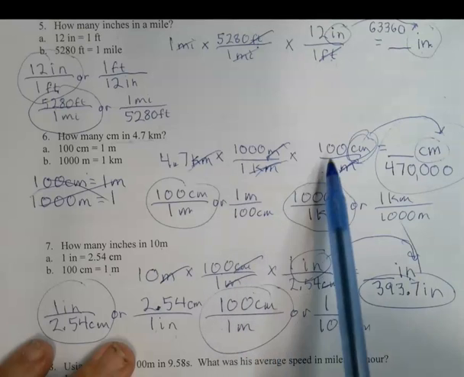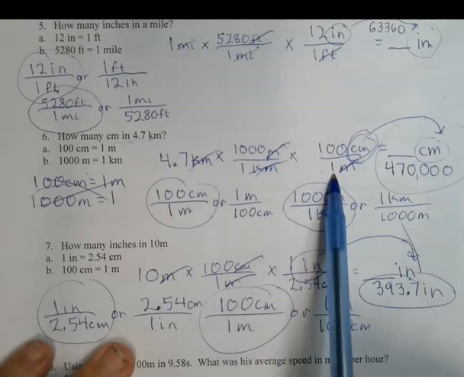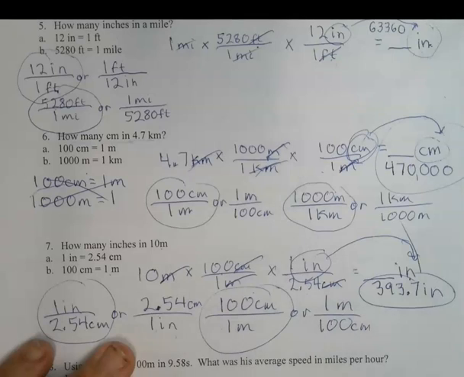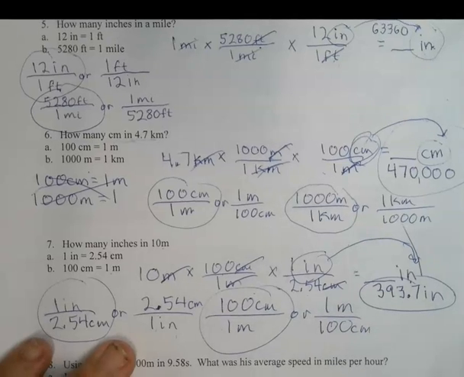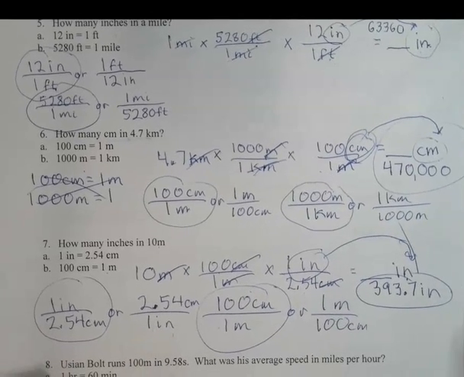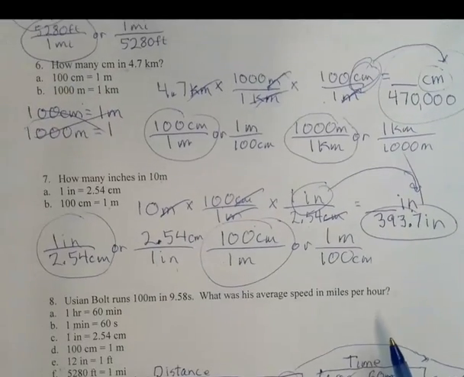4.7 times 1,000 times 100 divided by everything on the bottom, divided by 1, divided by 1. That gives you 470,000 centimeters. All right, let's keep going.